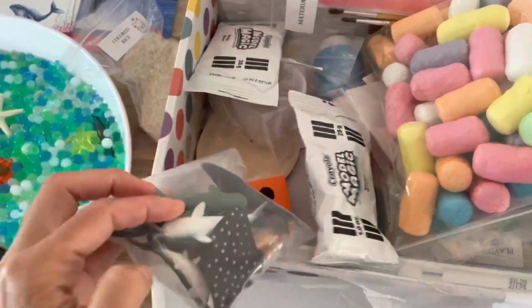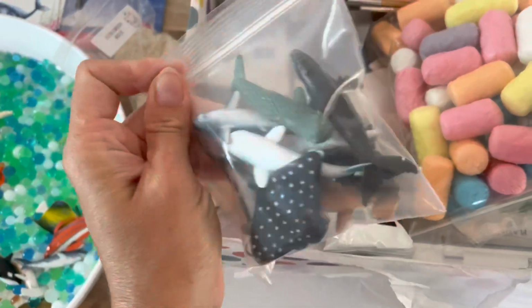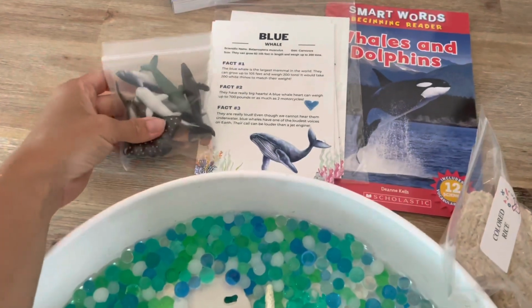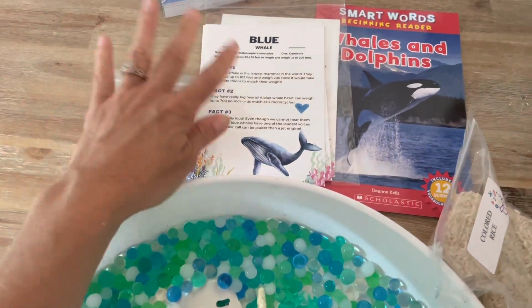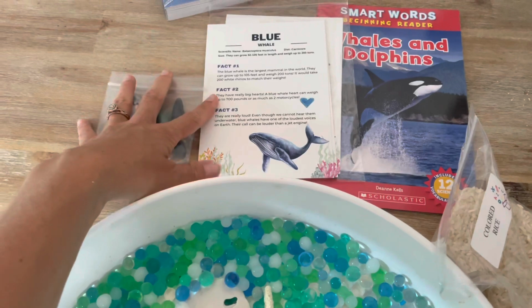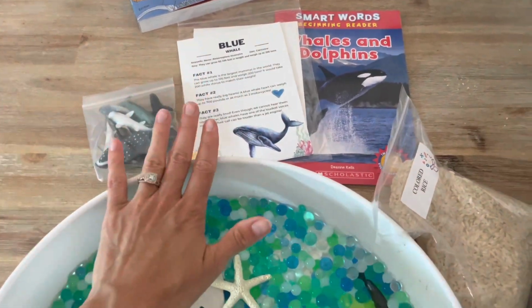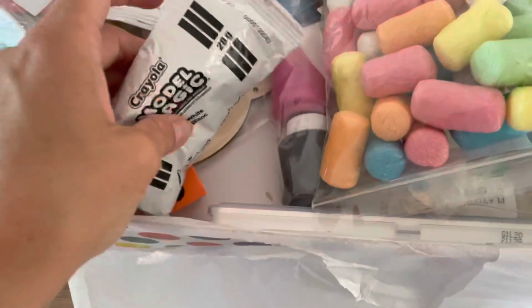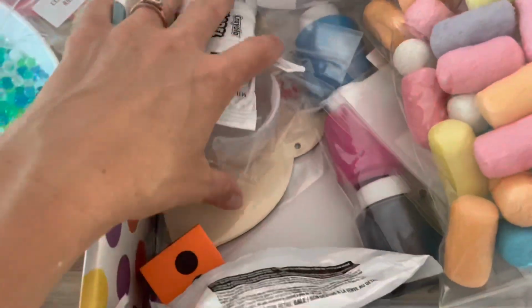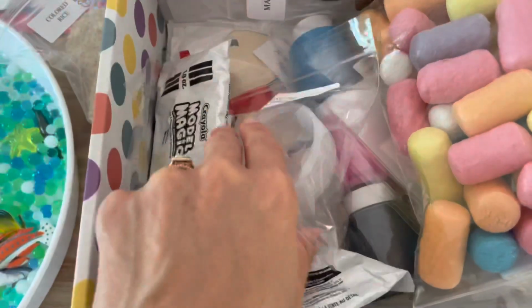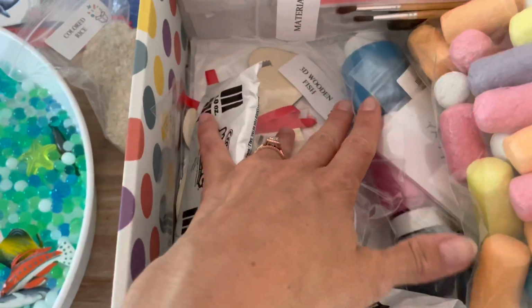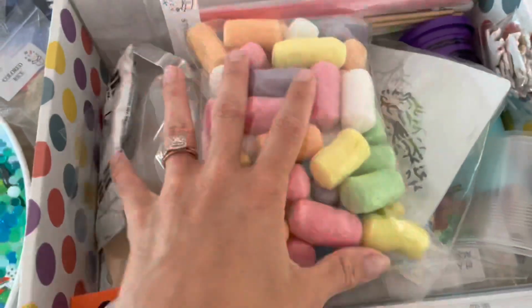Here we go. So these are the ones that come in this crate. And then again, there are fact cards for each one of them. So it'll be really cool for them to be able to match them up and then read some facts. And then for my older kids, I might even have them write about them a little bit. So it really can be used with multiple ages, even though technically it'll be like preschool or school age stuff. So as you can see, tons of summer themed and ocean themed activities.